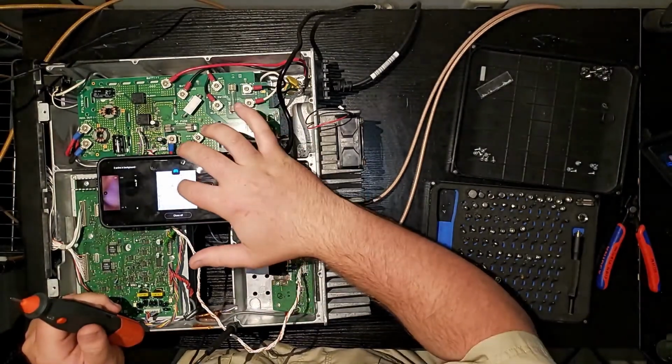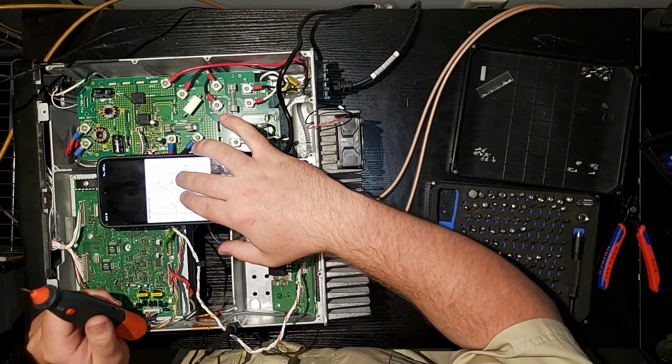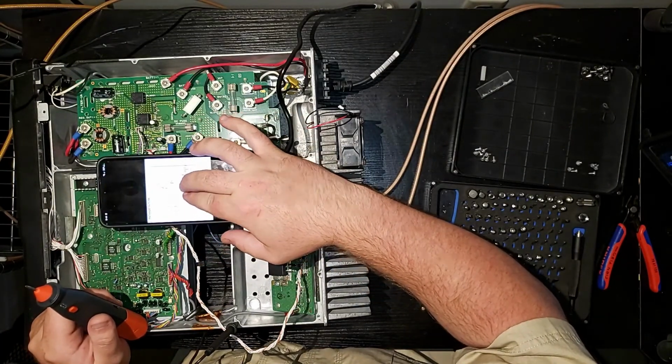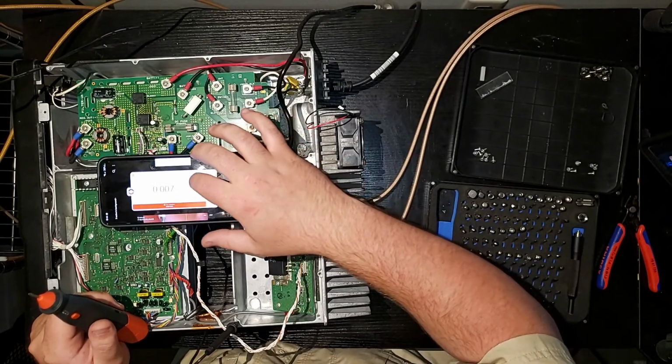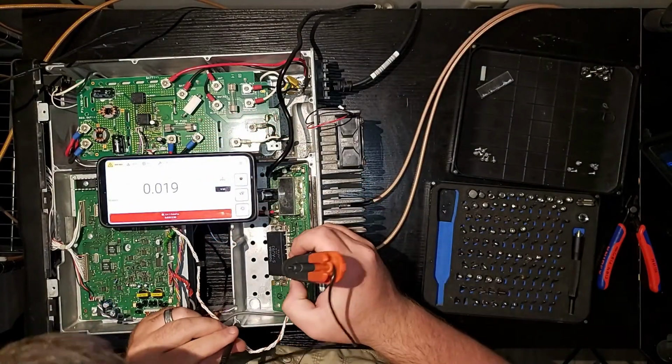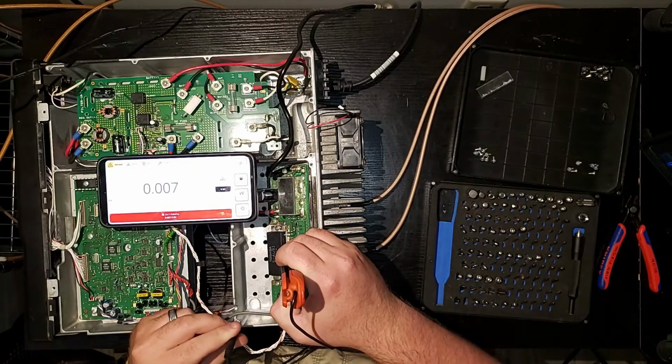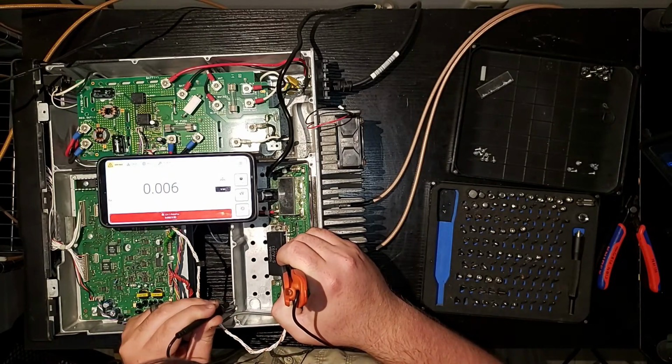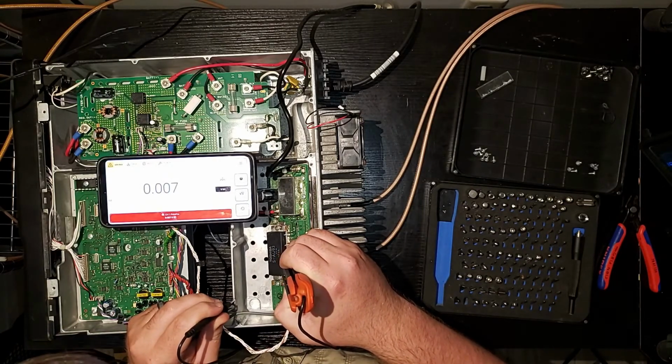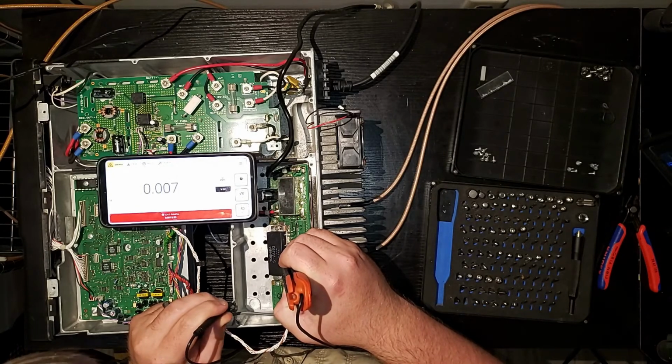What am I looking for? Control voltage is that second pin. I mean, it's not doing anything right now because it's not transmitting.